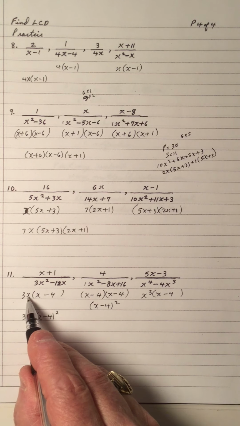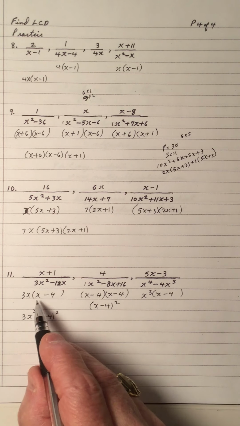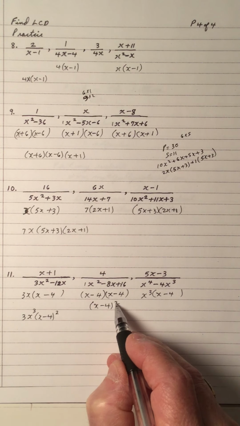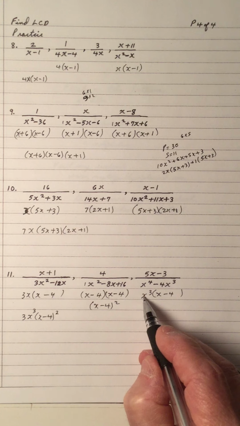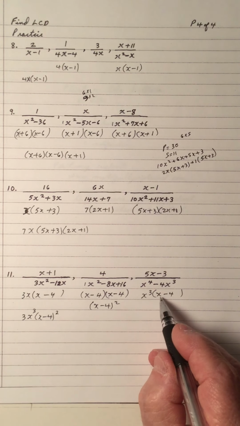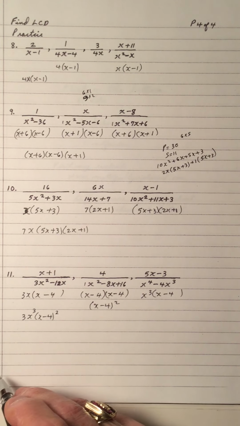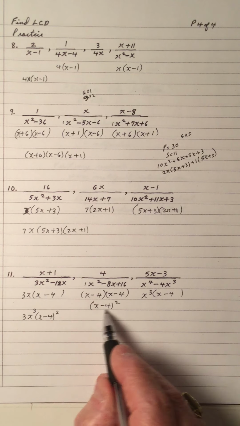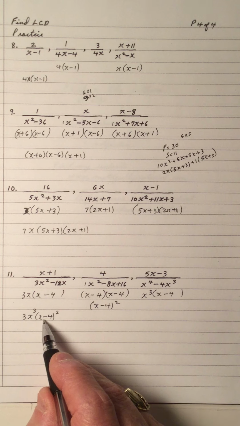Let's check. Is 3x into this? Yes. X minus 4? Yes. X minus 4 squared? Yes. X cubed? Yes. X minus 4? Yes. So all these denominators, this one and this one and this one, are all represented here.